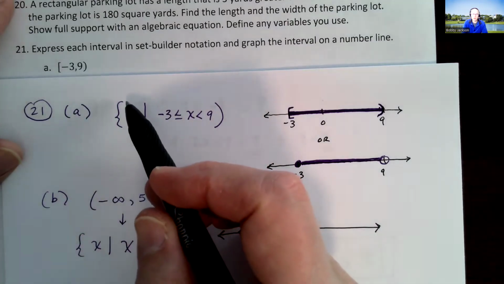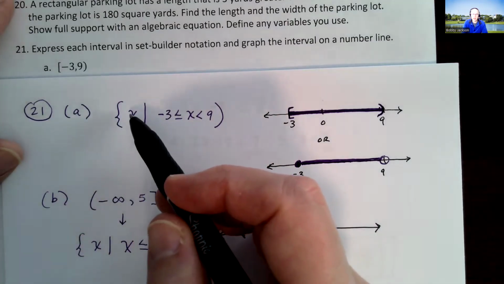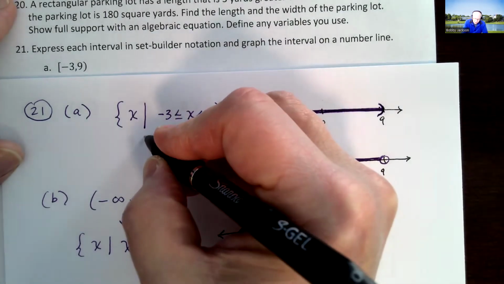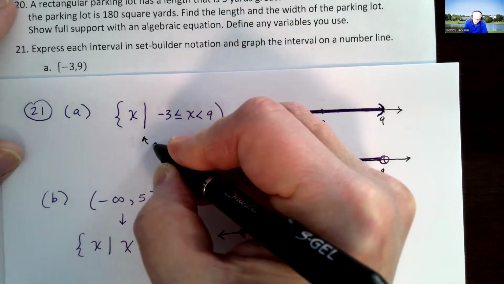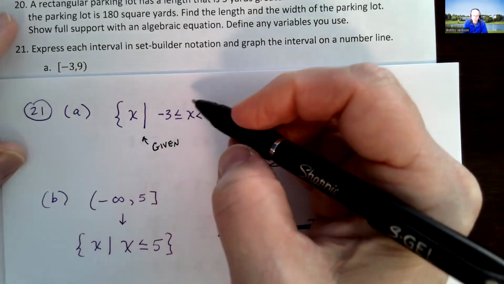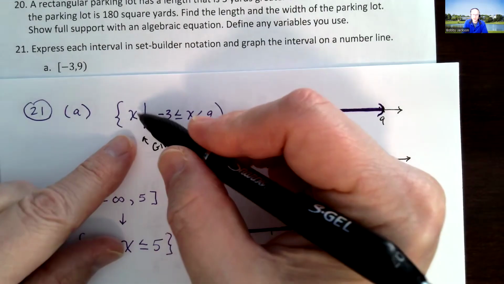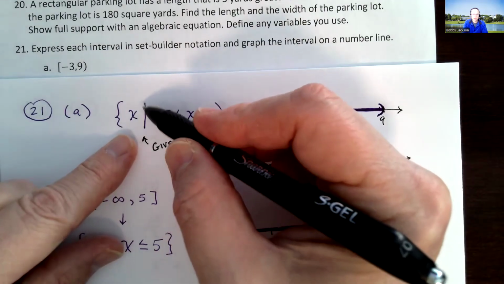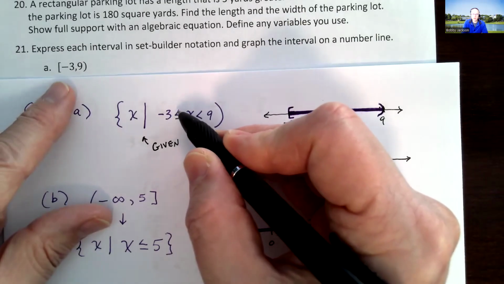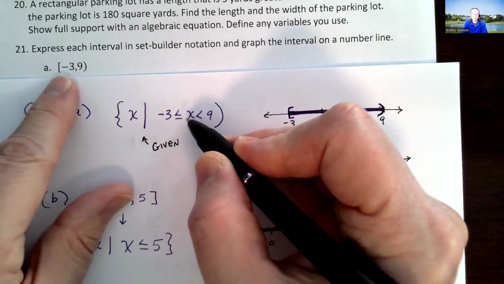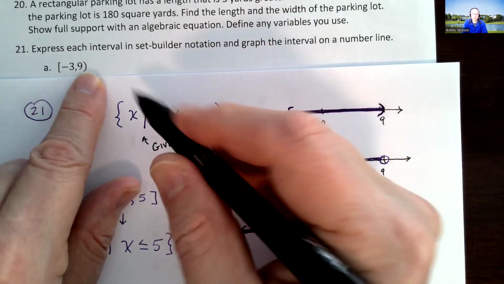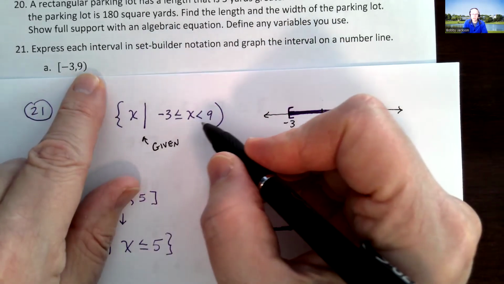So for the set builder notation, we start with the curly braces for set, write the variable x. This vertical bar basically means given or such that. What's the condition, in other words, for the values x? So it's a set. We say the set of all x such that, or given that, what? We have negative 3 is less than or equal to x because of the bracket. But what? Less than 9, because the parentheses do not include it, it's not less than or equal to.